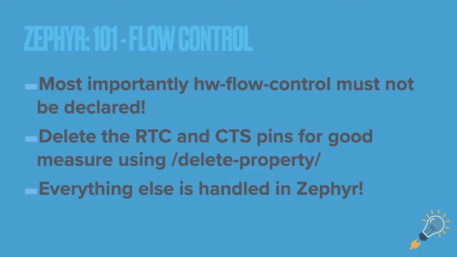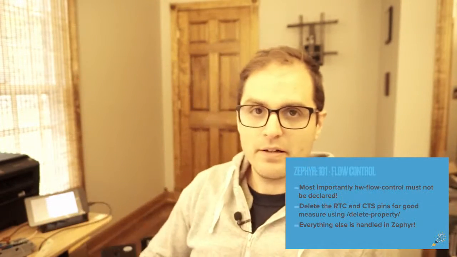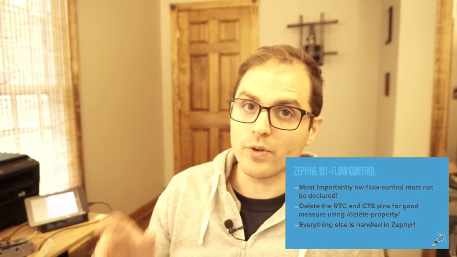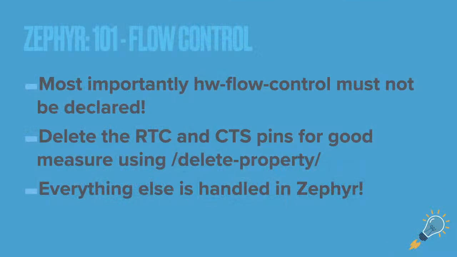Just the most important part is that the RTS and the CTS lines, they can be set. But if you have the hardware flow control enabled in the device tree, like I just said here, then you have to make sure that that's completely removed. That's the ticket. That's the one that's actually going to determine whether or not your setup is going to be using RTS or CTS, or hardware flow control.